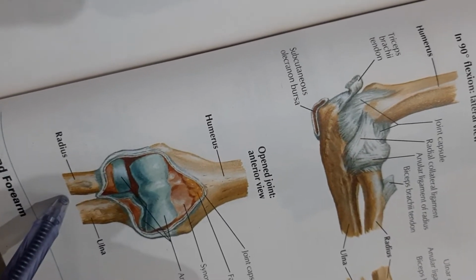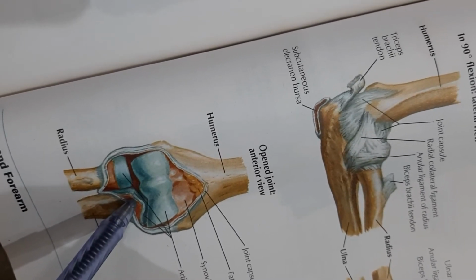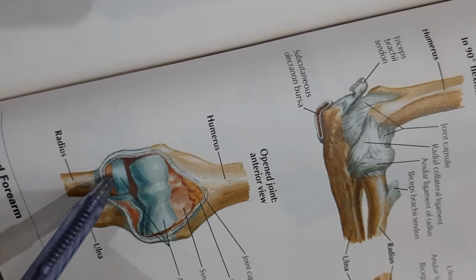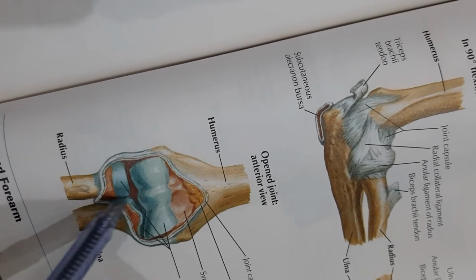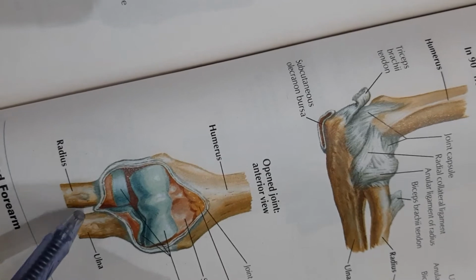Mason's classification of the radial head divides the radial fracture into three types. In type 1, the fracture is partial articular and it is undisplaced. It remains at its place and it is called type 1.